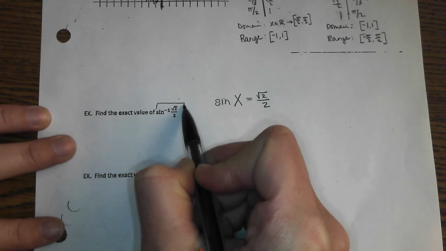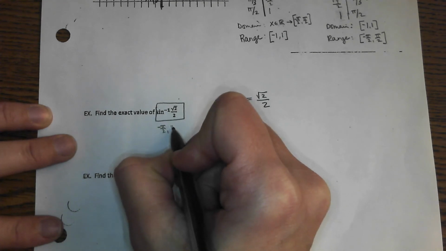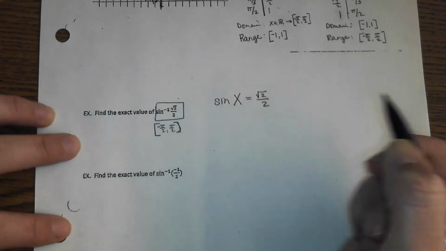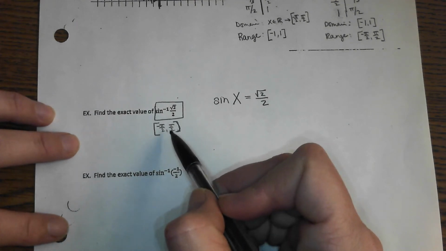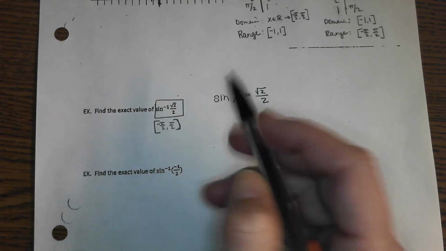Based on the range of inverse sine having to be an answer between negative pi over 2 and positive pi over 2, with brackets, you have to give the only angle, and there's only one of them, between negative pi over 2 and positive pi over 2.